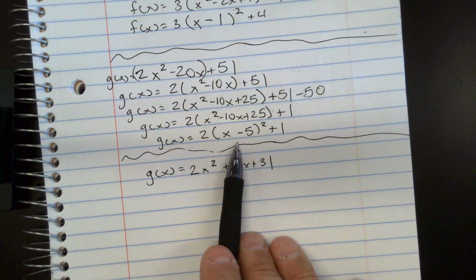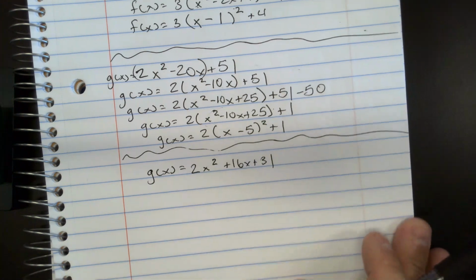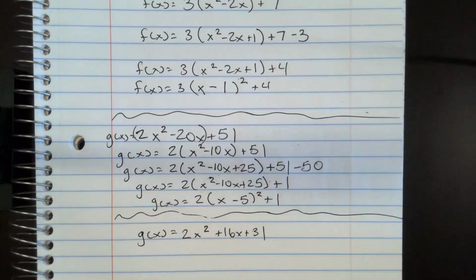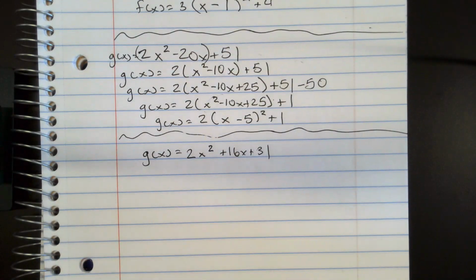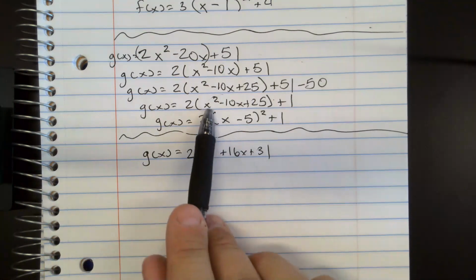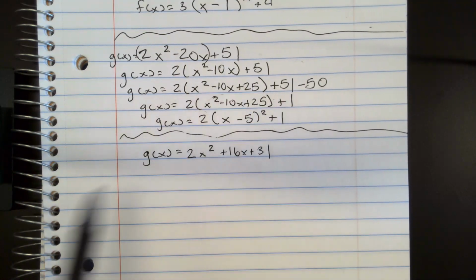If you FOIL it, it's right there too. Okay, there you go. Do this one. No. X minus 5 times X minus 5. If you FOIL it, it'll go right back to X squared minus 10X plus 25. True story.